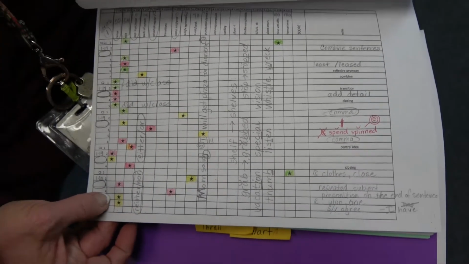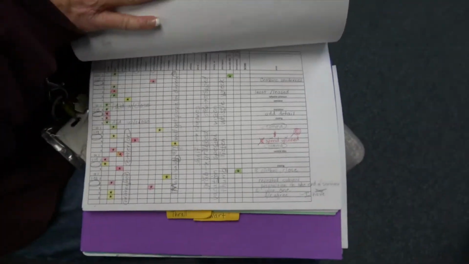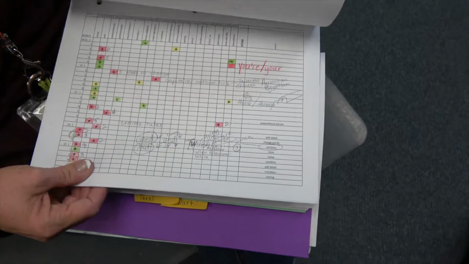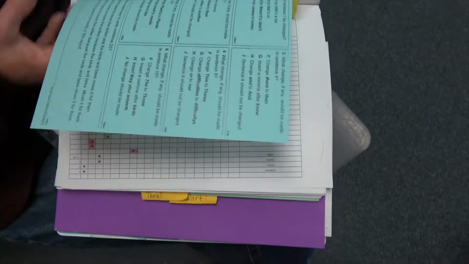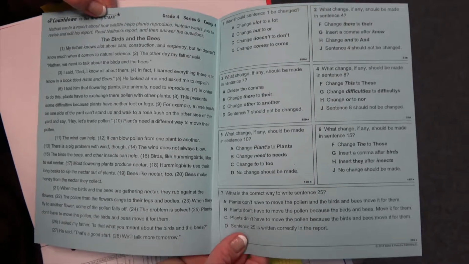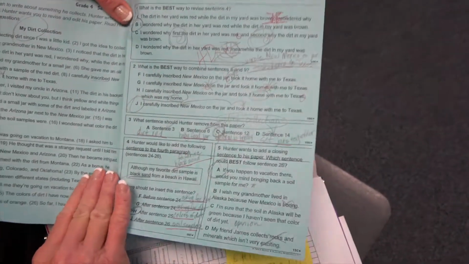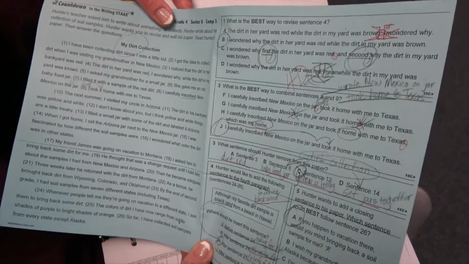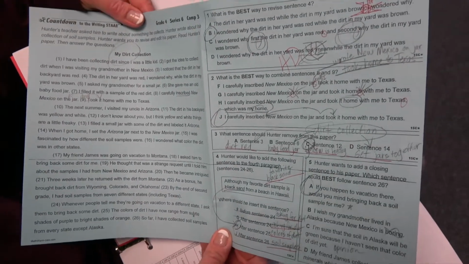That shows you then how to spiral them back in? Yes. Based on the data that you got from that Friday test? Yes. So, and this series lasts for 8, and this is actually an example of one. It's the countdown to writing. This would be what I run off front and back. And this one just happens to be an editing on the front side, and then this one is a revision on the back.